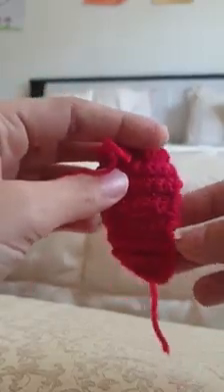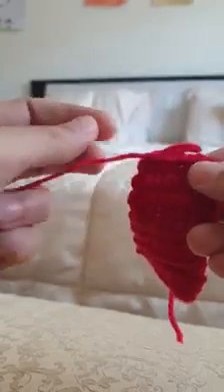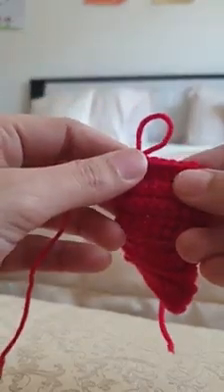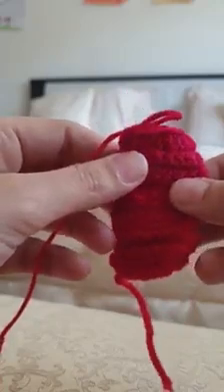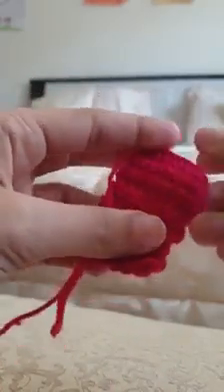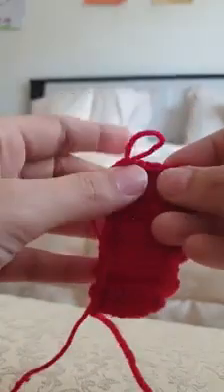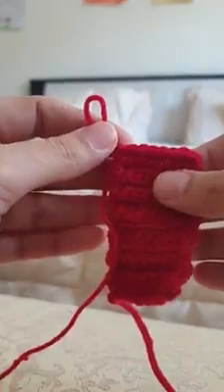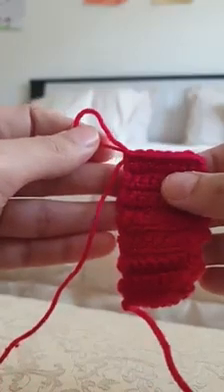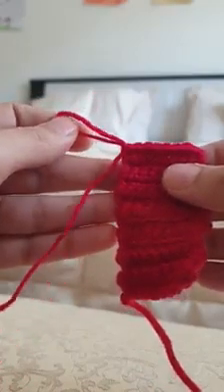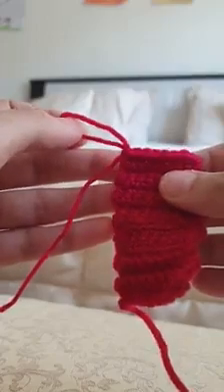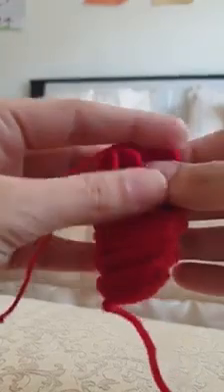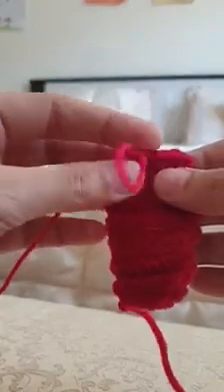Right. Today's lesson is about how to increase and decrease. And let me get you a piece of work that I made that shows you the effect, because I'm just going to show you now how to increase and decrease, but that won't give you a full image of how it looks like or what effect it does unless you make a complete project.